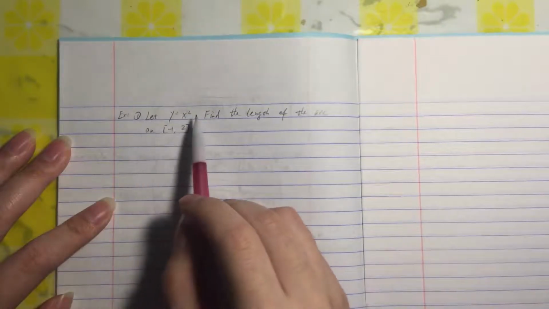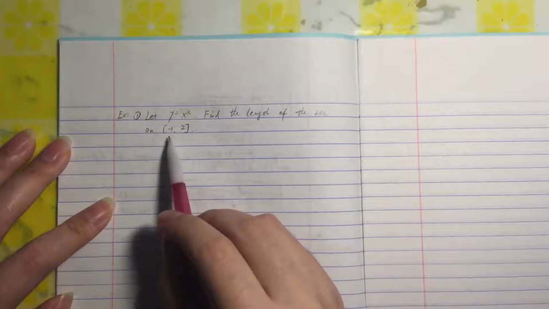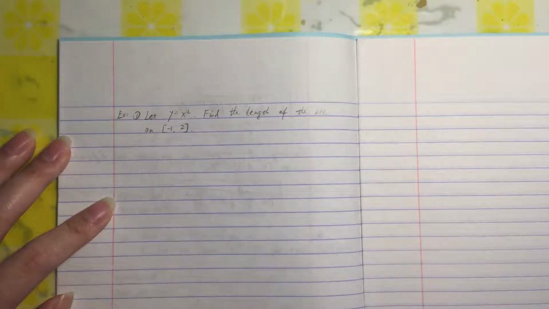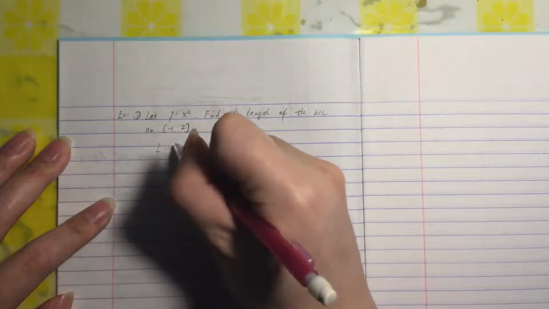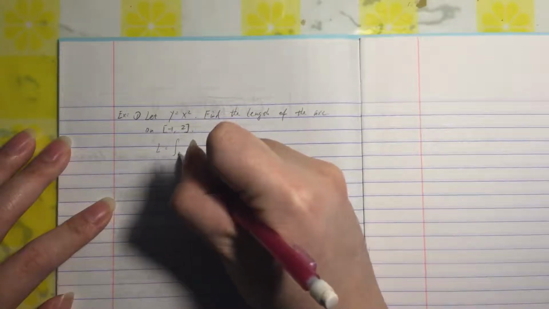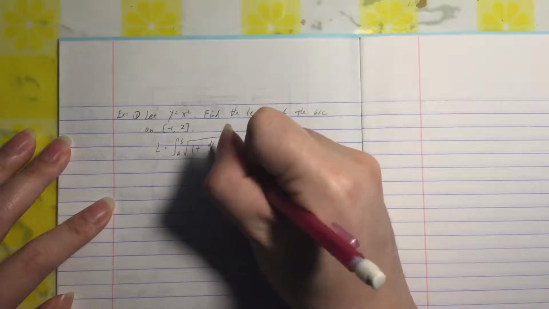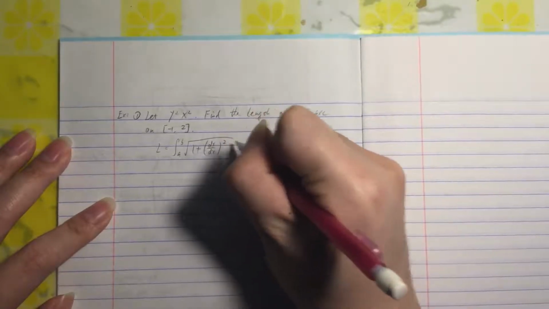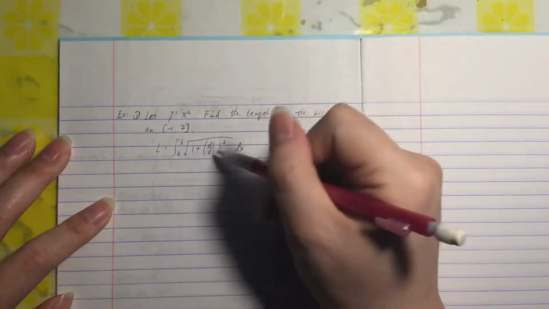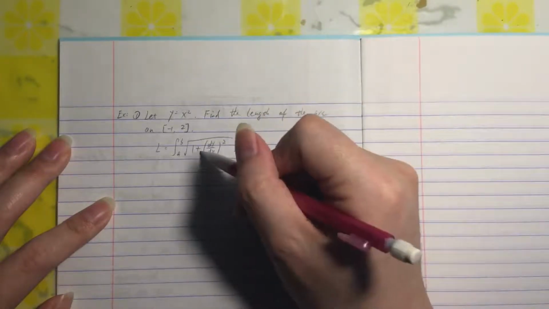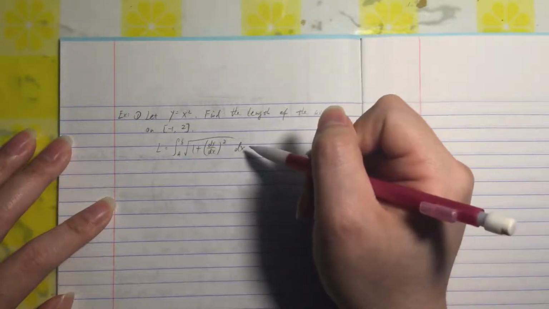Let y equal to x squared. Find the length of an arc of the interval from -1 to 2. So here, y is a function of x. The arc length formula is integral from a to b, square root of 1 plus dy over dx squared dx.